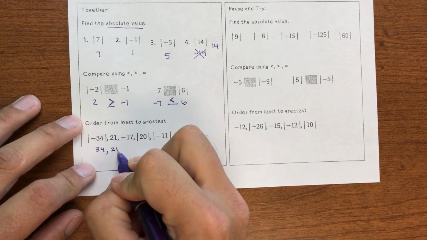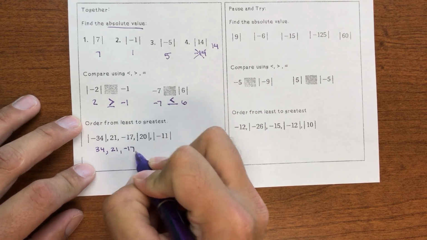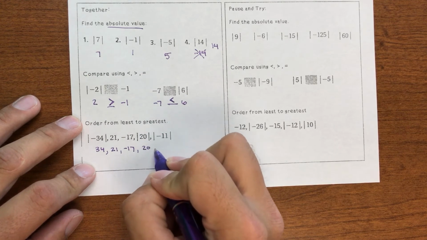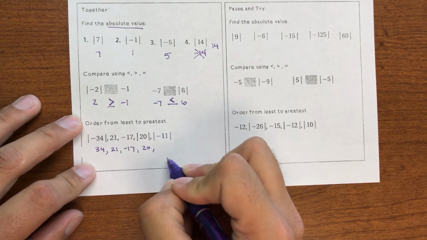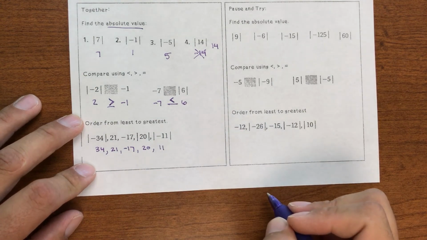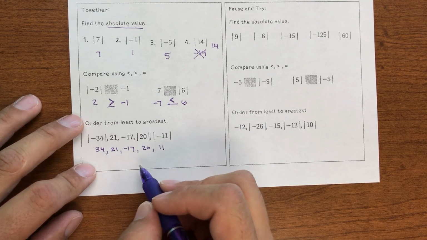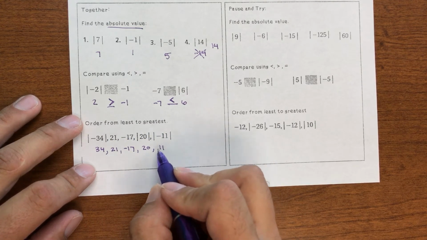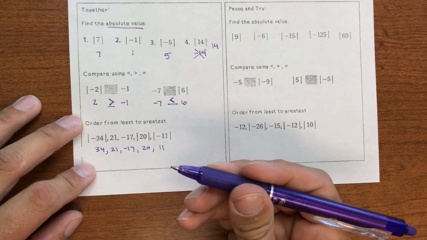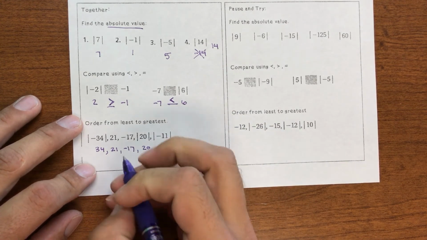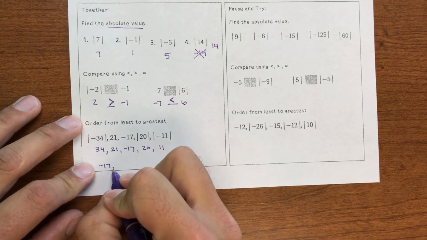And then I have 21, and then I have negative 17. Absolute value of 20 is just 20. And then the absolute value of negative 11. Again, I get rid of the negative sign, so my answer is 11. So now I can put these in order. And when I do, I'm going to actually write down the original version of them. So when I look at these numbers, the one furthest to the left is the least. And that one's going to be negative 17. So I'm going to write negative 17 first.